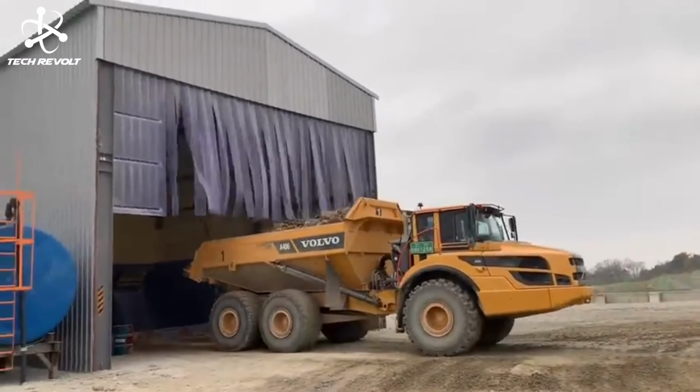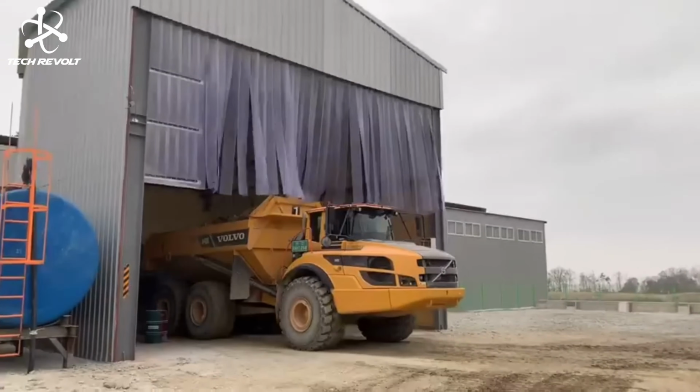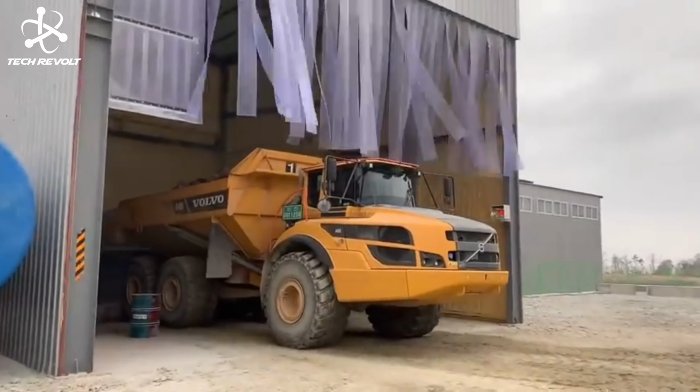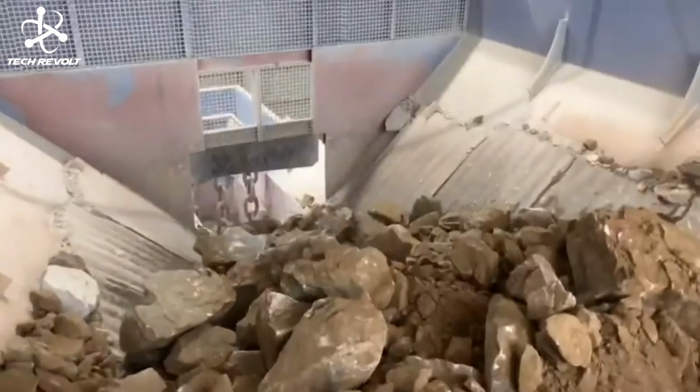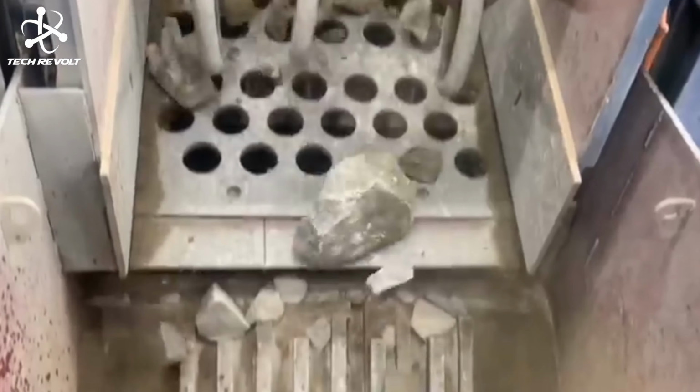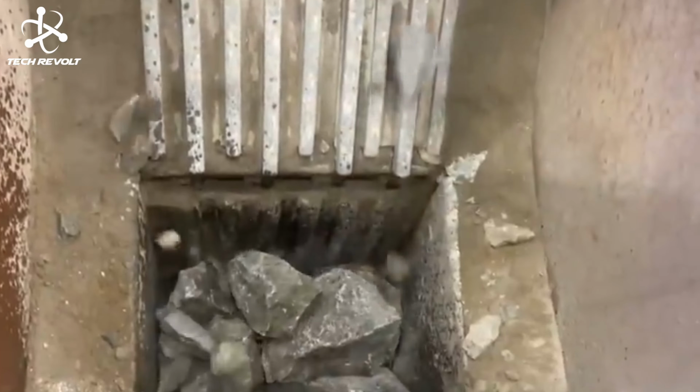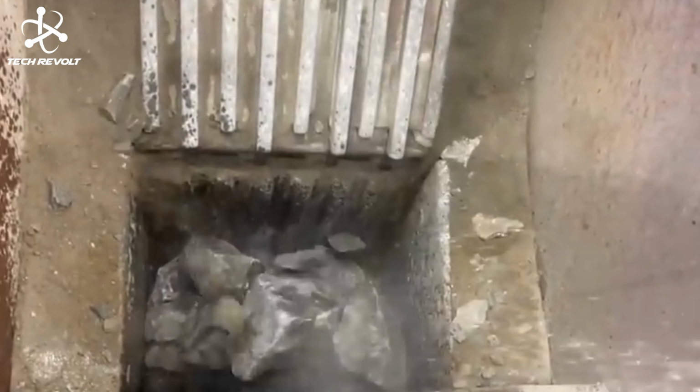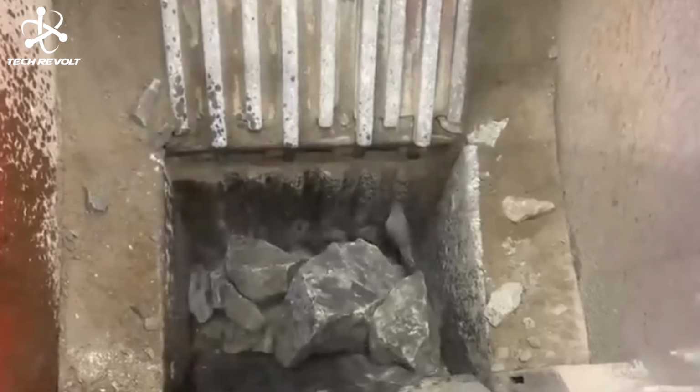The primary crushing phase. When the raw materials reach the crushing plant, they undergo their first major transformation. Large crushing machines break down the quarried rocks into smaller pieces, roughly the size of gravel. This crushing is often done in 2 stages to ensure proper size reduction.